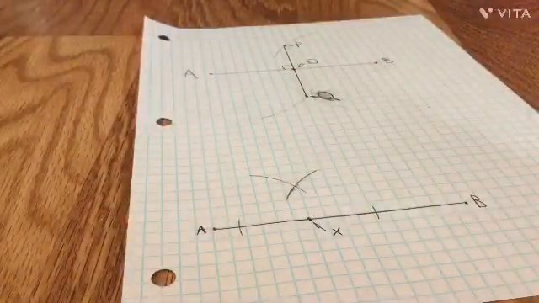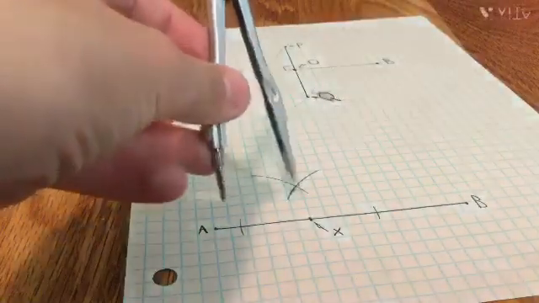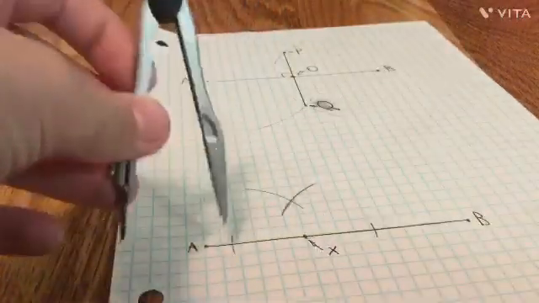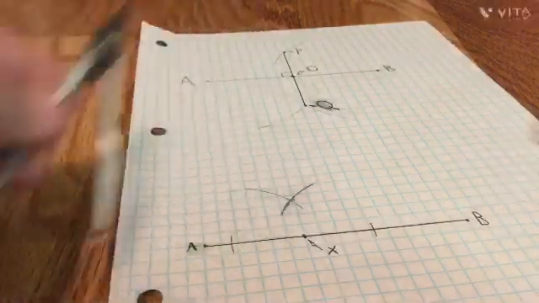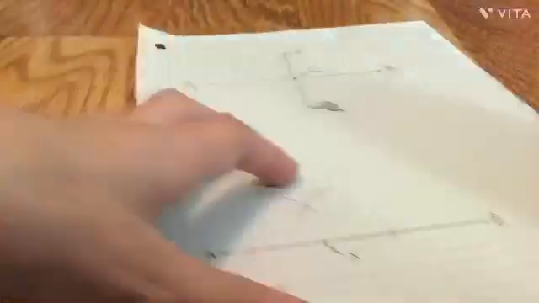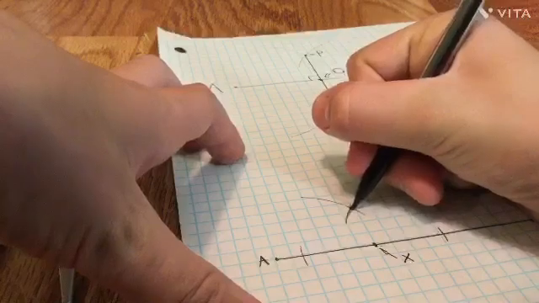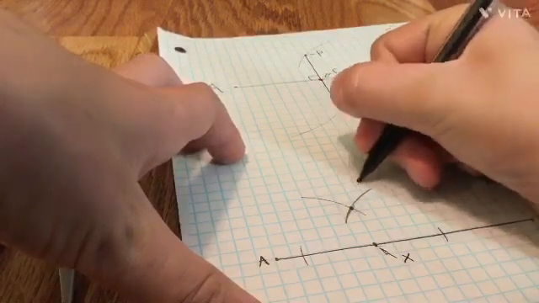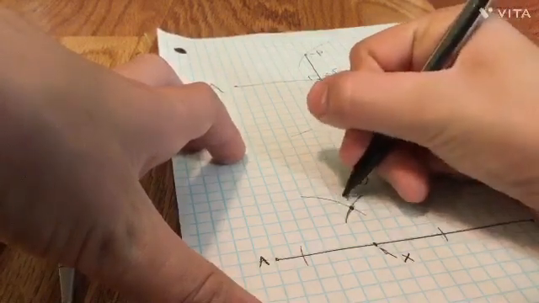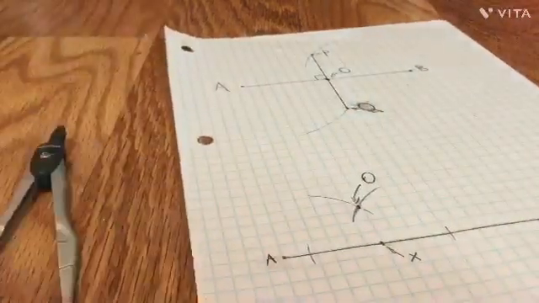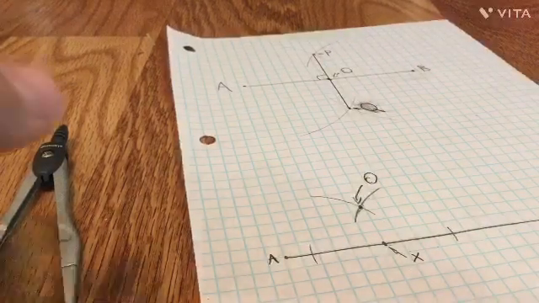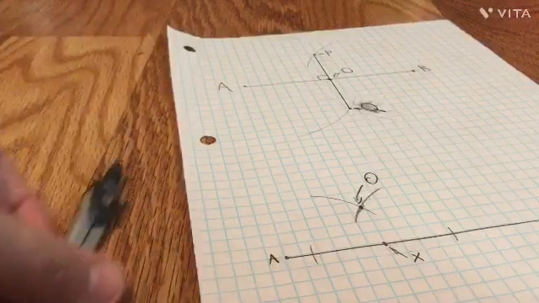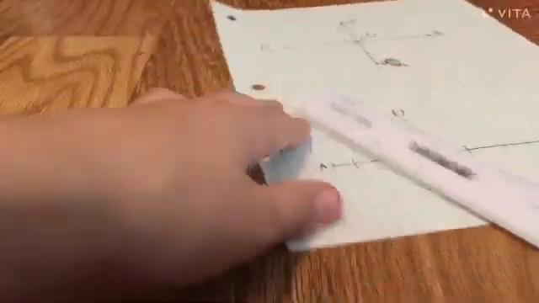If you were wanting to draw a line all the way through and down, you would also do arcs down here. But we're just drawing a line up. We'll then name this point O. Point O. So now, you then connect X and O.